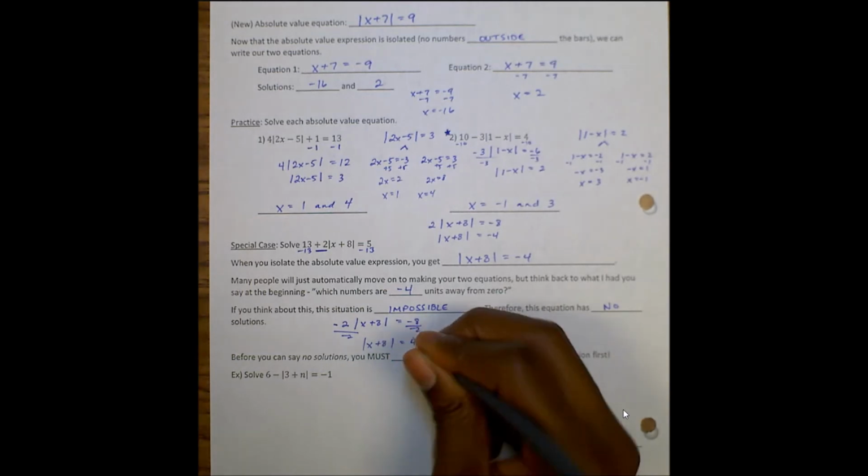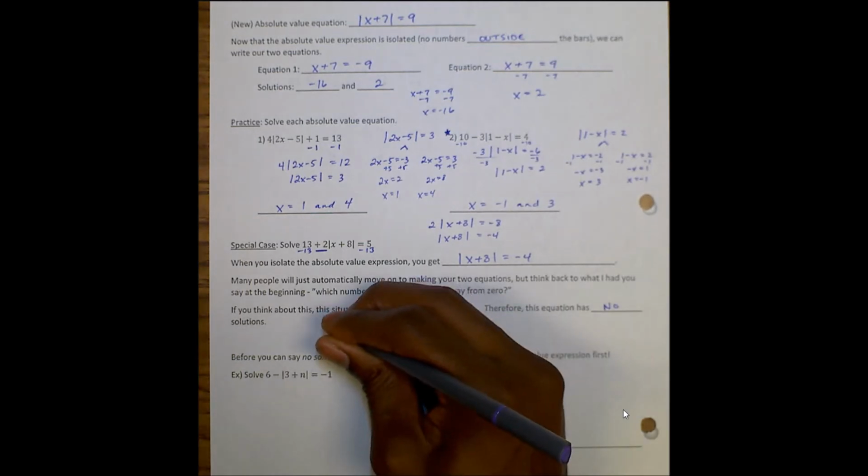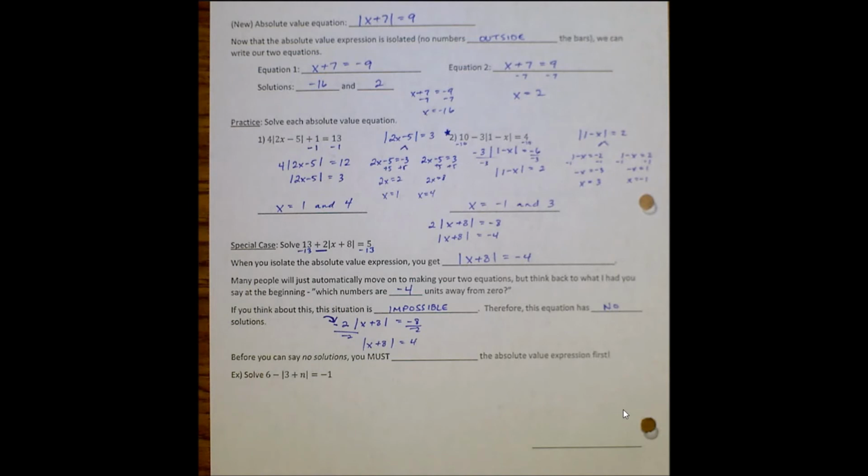So that's why it's important, guys, not to just throw away that negative when you get rid of the number in front of it. Make sure you pay extra attention to those signs, but in this case it comes out to be a negative number. So before you say no solutions, you must isolate the absolute value bracket.